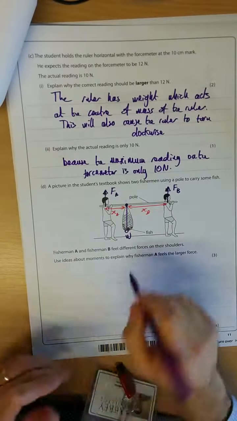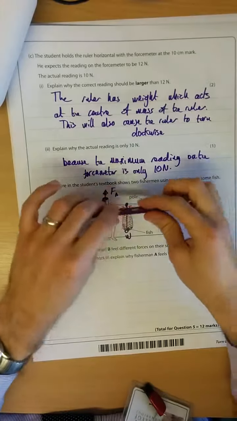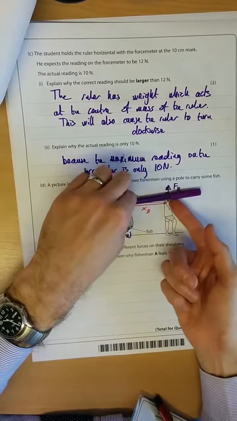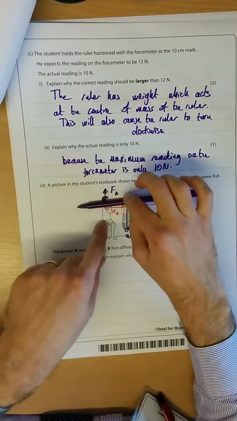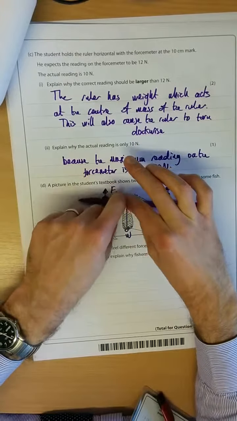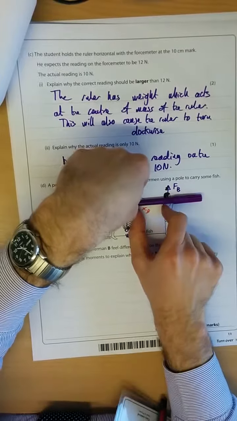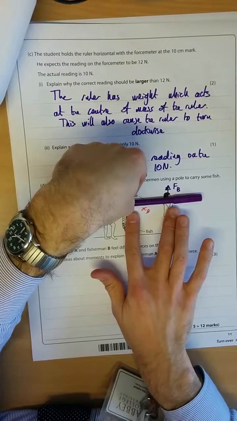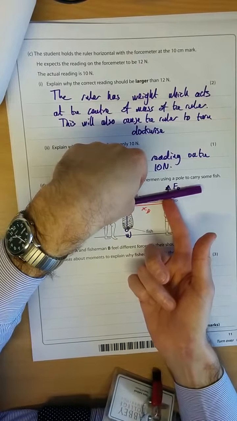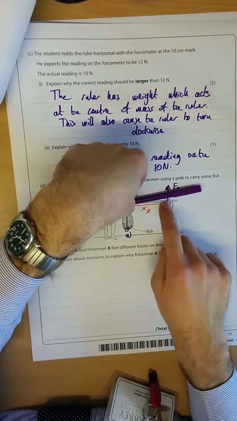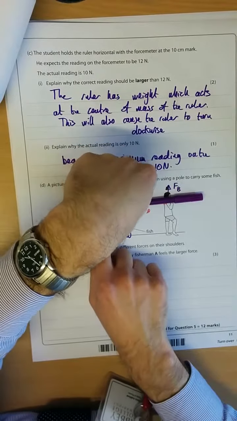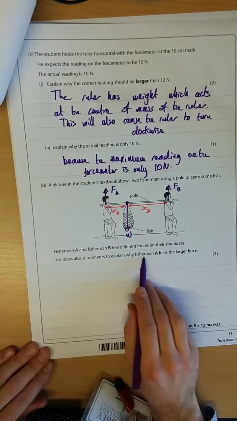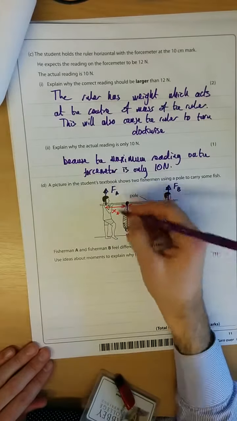Now, from the centre, that force B causes the thing to turn that way. This force A causes the thing to turn this way. But that distance is bigger. So if this distance is bigger, then the force can be smaller. So this force is smaller than this force. So use ideas about moments to explain why fisherman A feels a larger force.